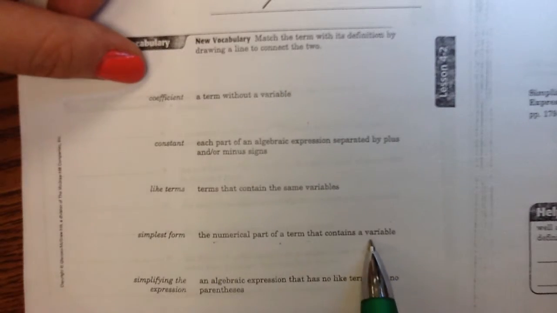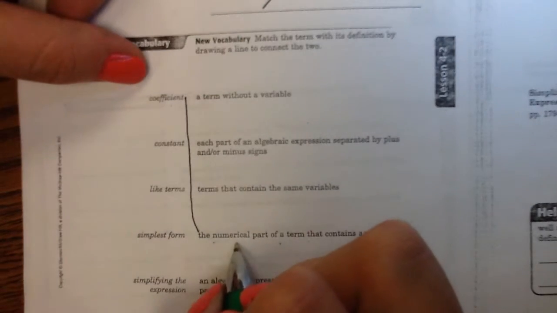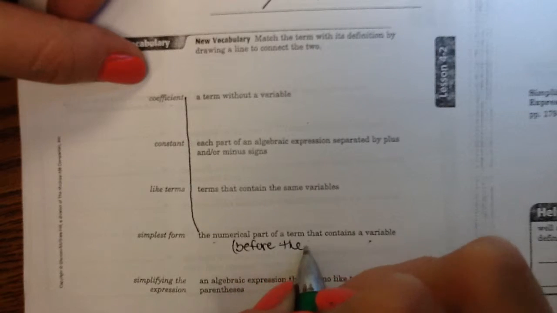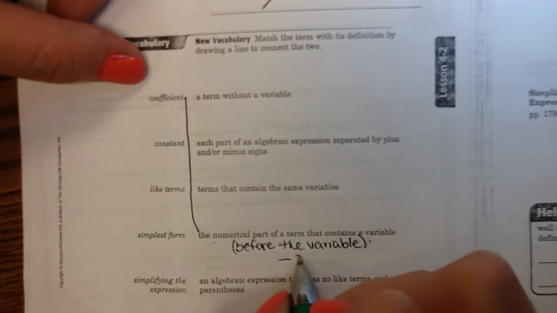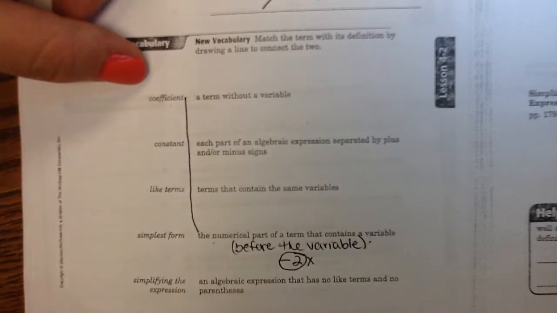Coefficient we already talked about. We said that the coefficient was the numerical part of a term that contains a variable, and it always shows up first, before the variable. So if we had negative 2x, negative 2 is the coefficient.